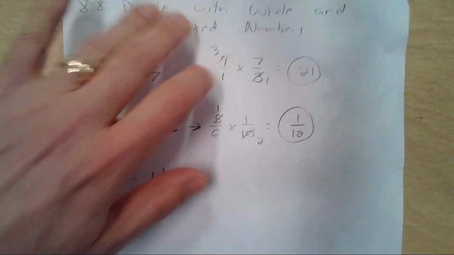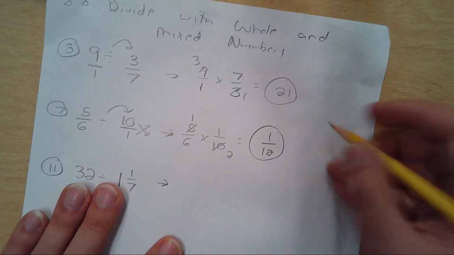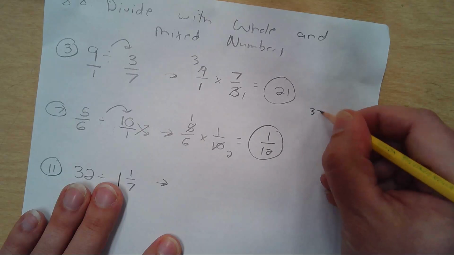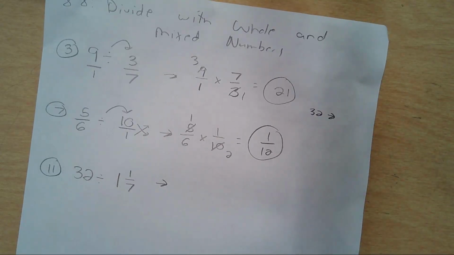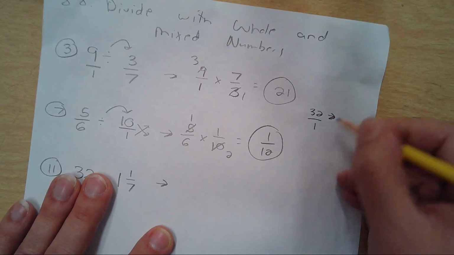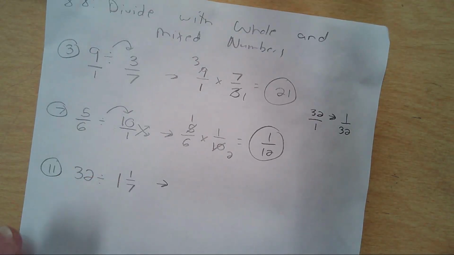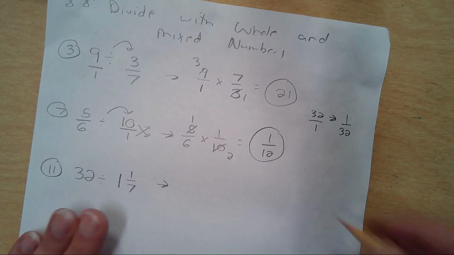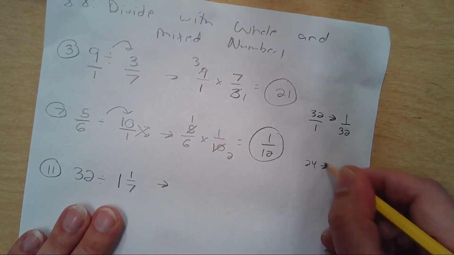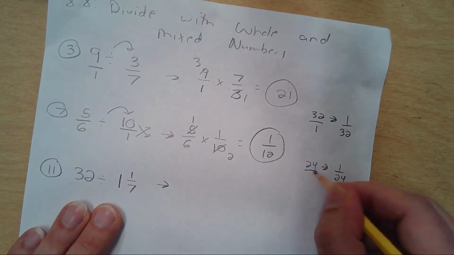I know I cut us off yesterday on our reciprocal talk, but taking a step back, we talked about whole numbers. If I say what's the reciprocal of 32, you would say 1 over 32, right, because all my whole numbers, I just put them over 1, and then it's easy to see what my numerator is. It's 1. If I say 24, what's the reciprocal? Right, 1 over 24, and so forth, put them all over 1.